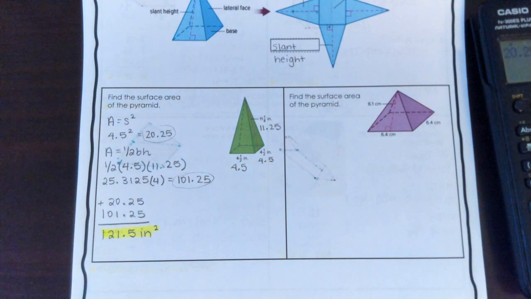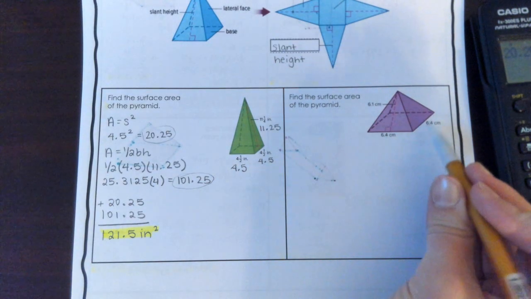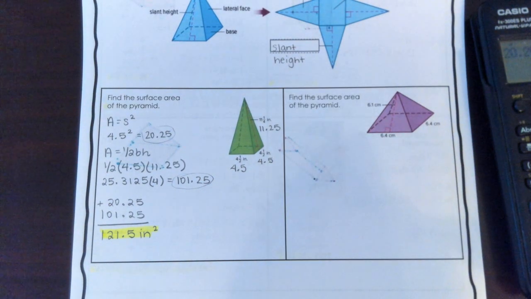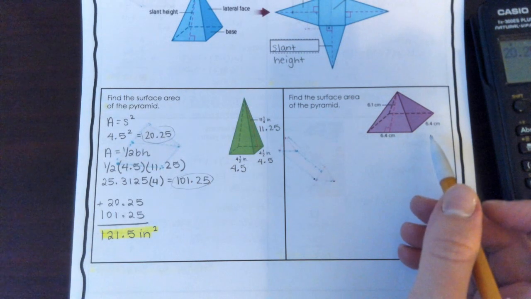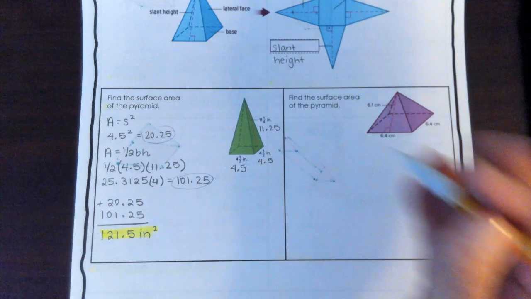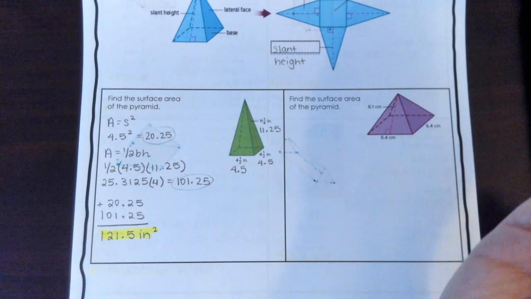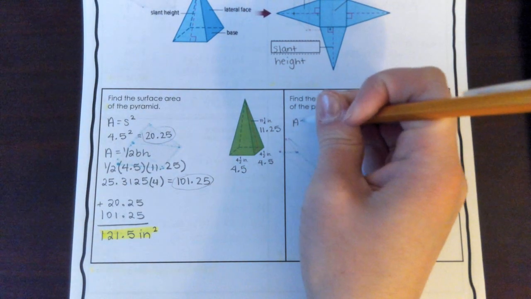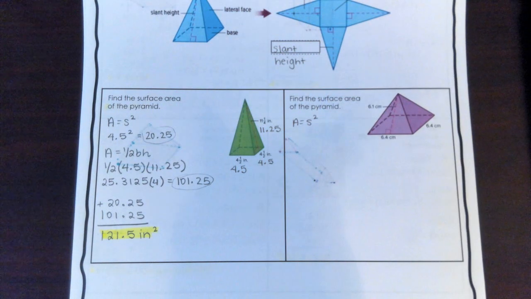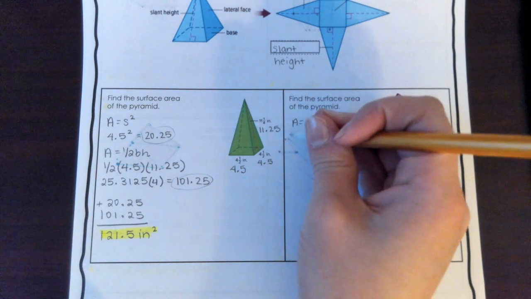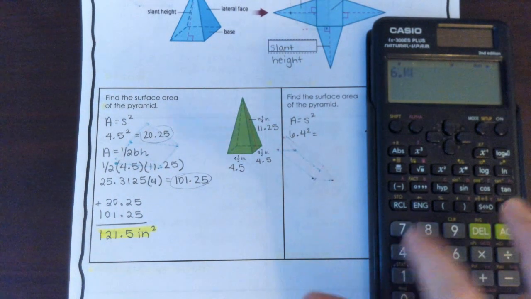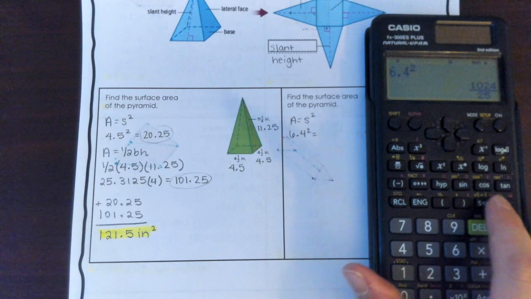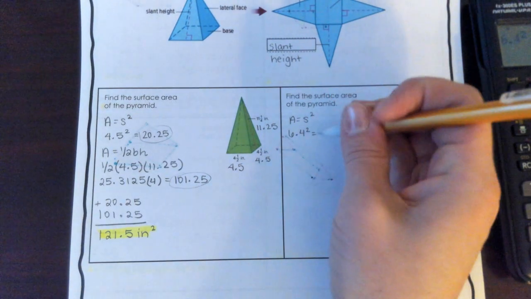We're finding the surface area of the pyramid. And so we're going to start out with the base, which is still a square. If it were a rectangle or triangle, which you will see some on your assignments, you would have to use that formula, which would be 1/2 base times height or length times width. However, this one is the same. It is s squared. So 6.4 squared. And we're going to get 40.96.